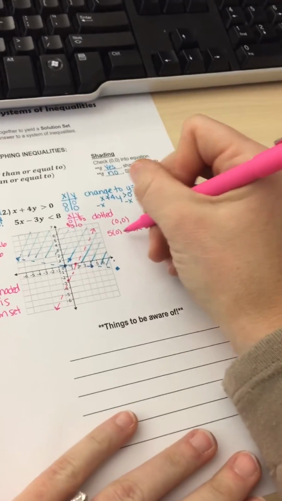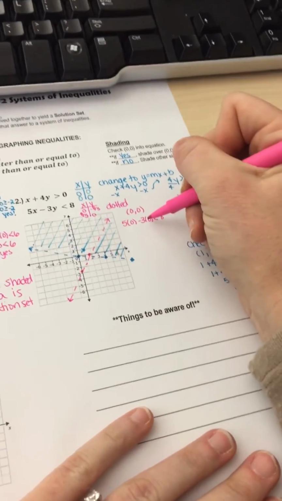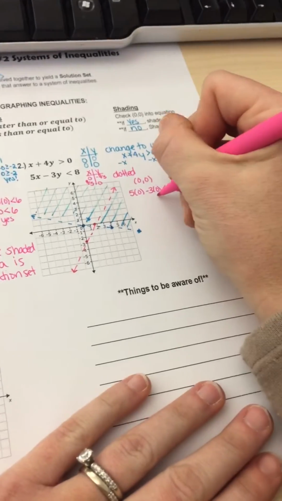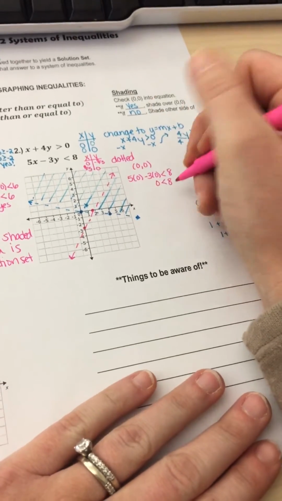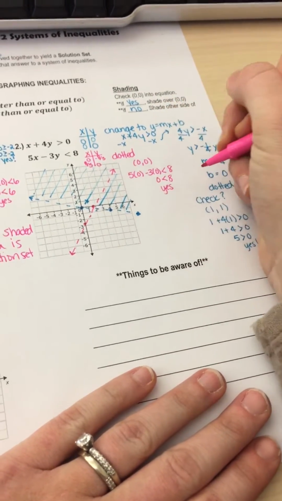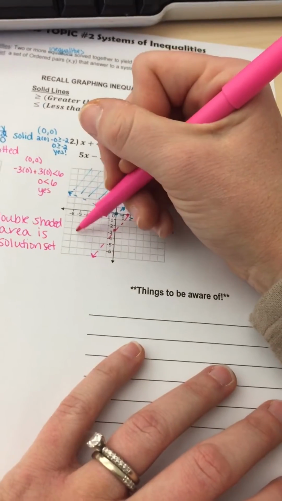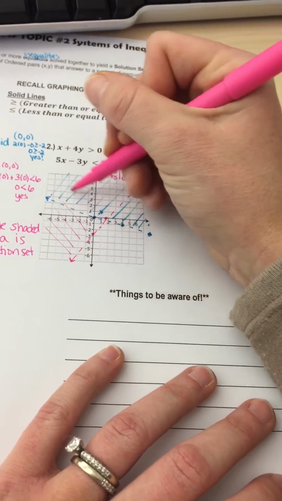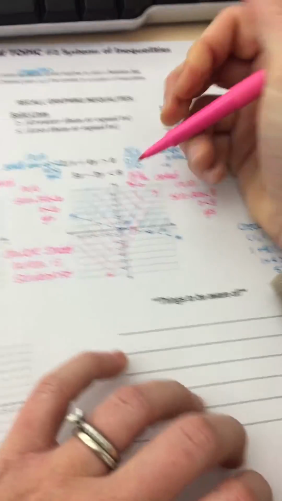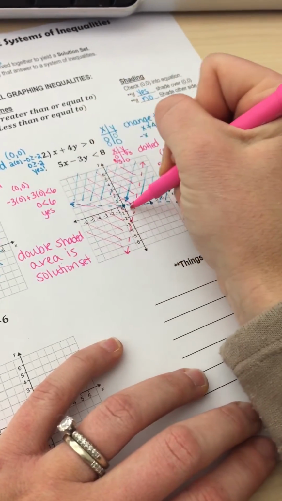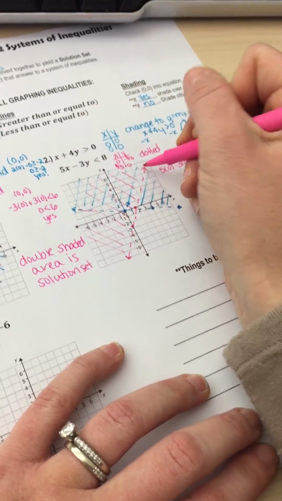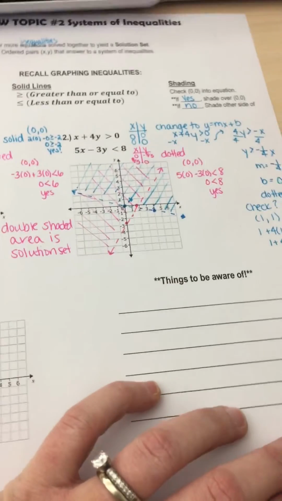Okay. So I get 5 times 0 minus 3 times 0 is 0. And 0 is less than 8. That's yes. So I'm going to be shading where 0 is. Notice how this whole triangle up at the top here has my double shading, so that's my solution set.